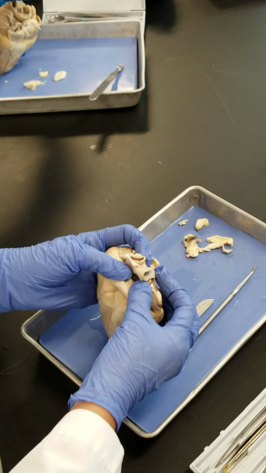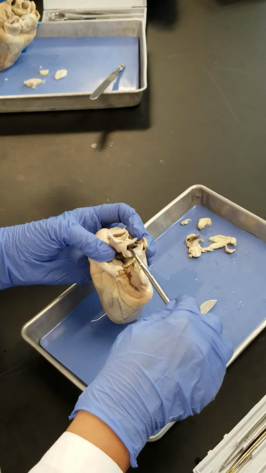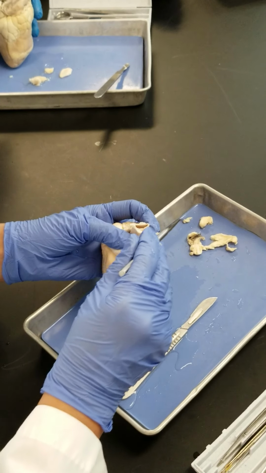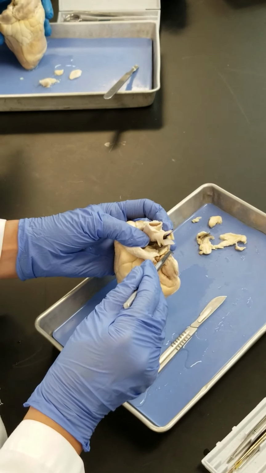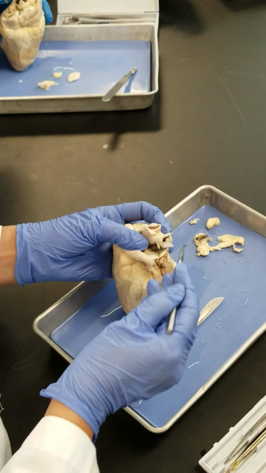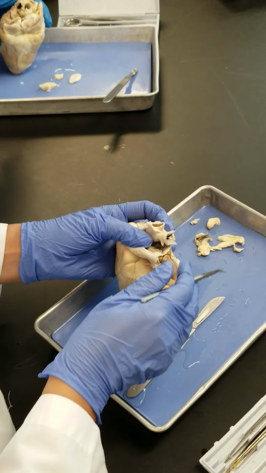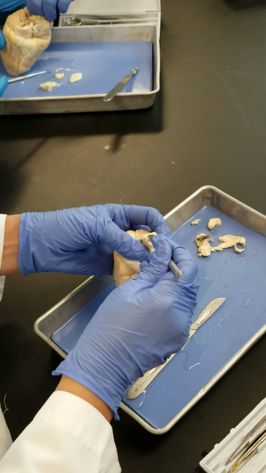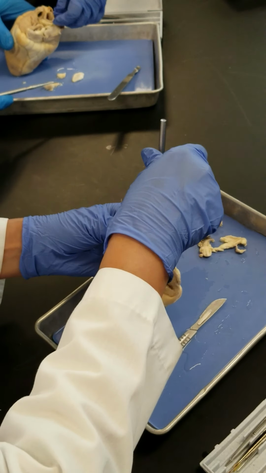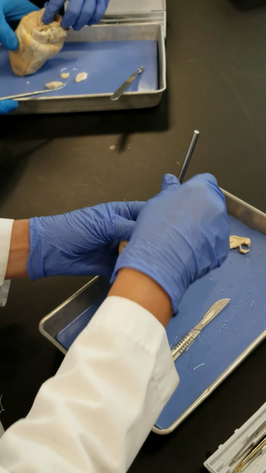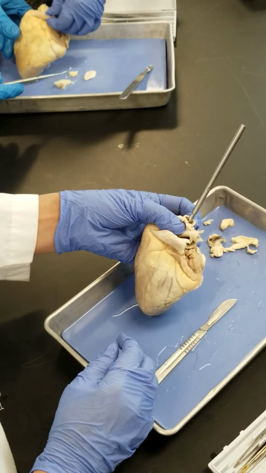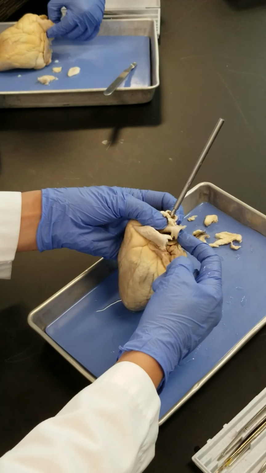So here you see that this is the arch of the aorta that has been cut here. If it hadn't been cut, you could see the other two branches of it, right? Sometimes in some of the hearts they have been cut further, so you may see the other branches. But here you have only one branch. This one goes up toward the head and neck on the right side, right? This is the brachiocephalic trunk. This is the aortic arch.